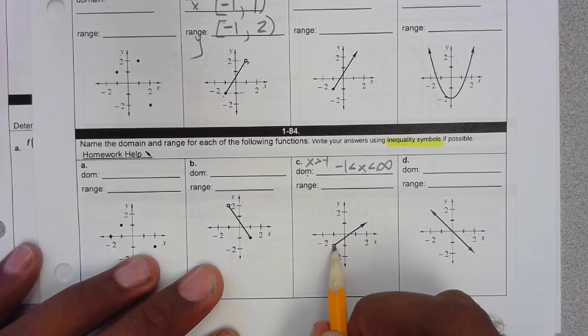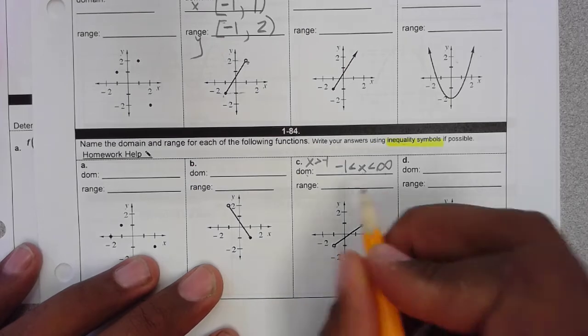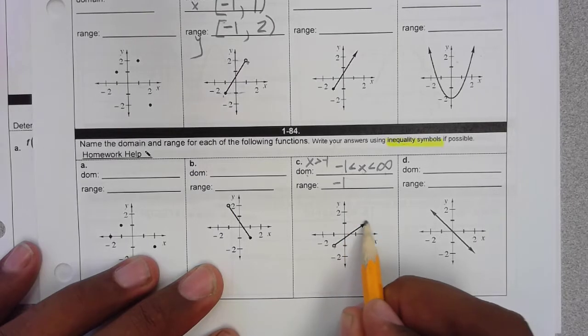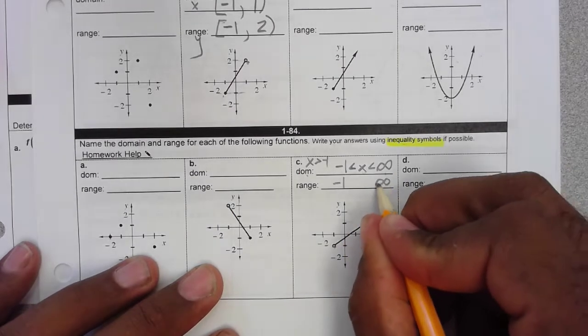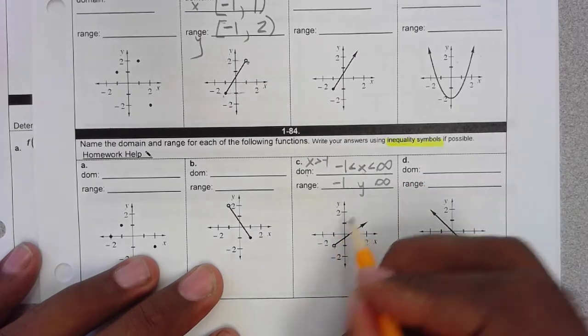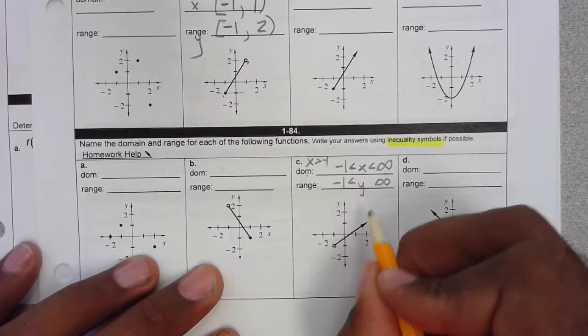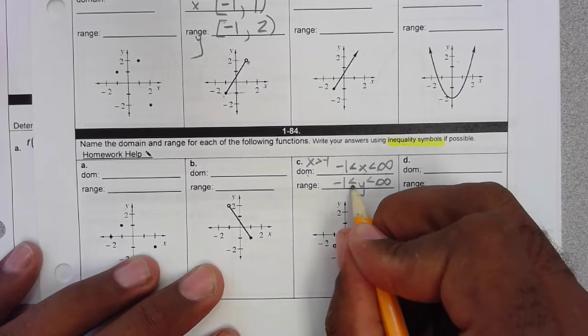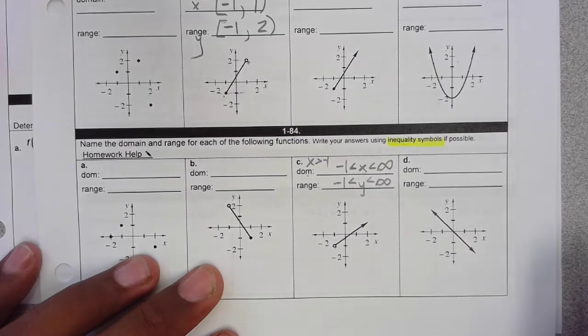The range, again, I start at the lowest y value, which is -1. And then I'm going to go to the highest, which again, I'm hitting an arrow, so it's treated the same way. The only difference now is that we're talking about y, so put y in the middle, and it still has the same idea. I still put less than, less than. Is there any closed circles? Nope. So I just leave it like that. I don't put a line underneath.